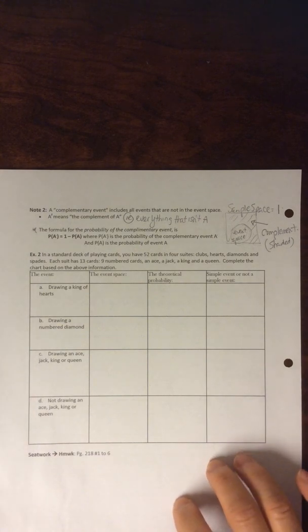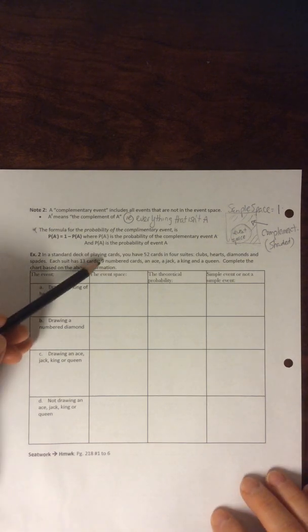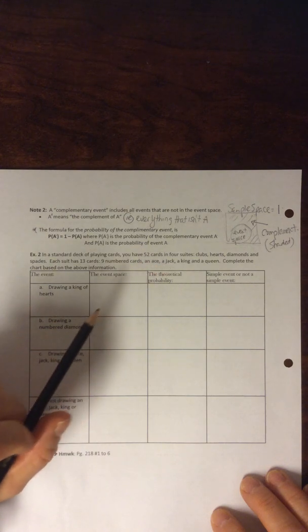Example 2. In a standard deck of playing cards, we have 52 cards in 4 suits: clubs, hearts, diamonds, and spades. Each suit has 13 cards, 9 numbered cards, 2 through 10, an ace, a jack, a king, and a queen. Complete the chart based on the above information.